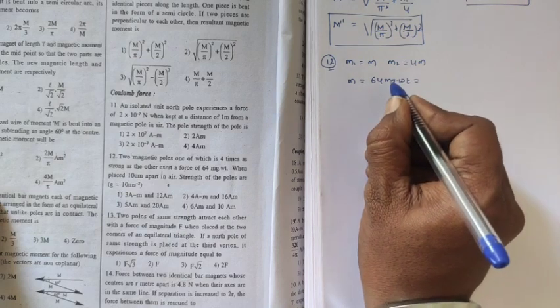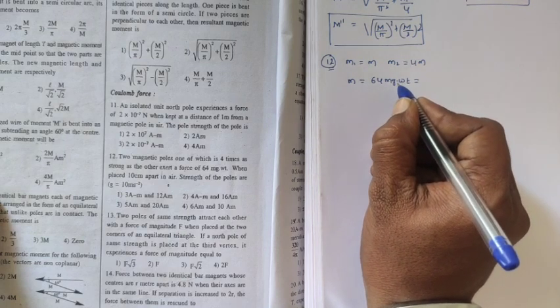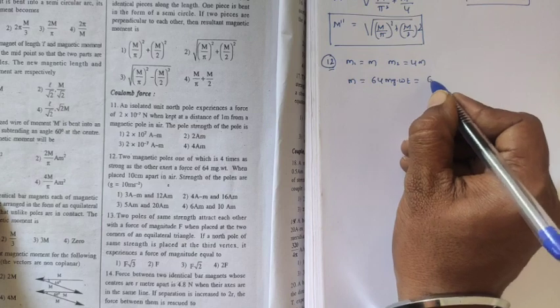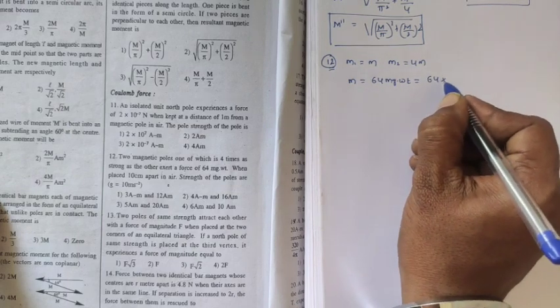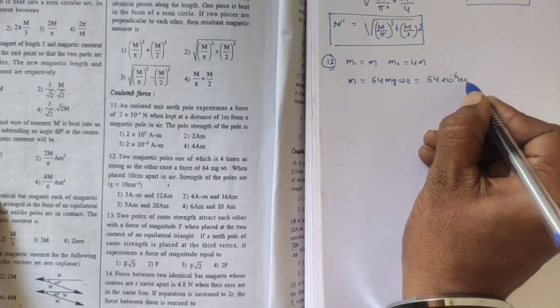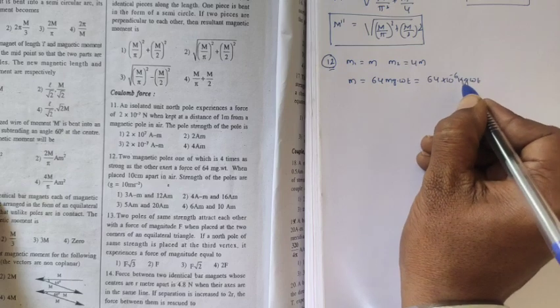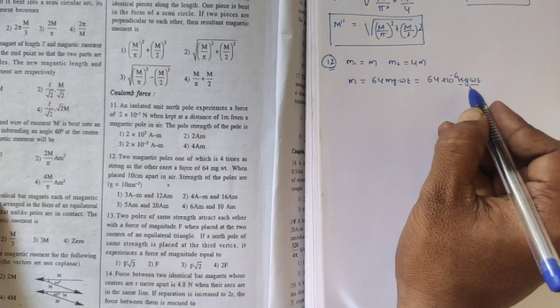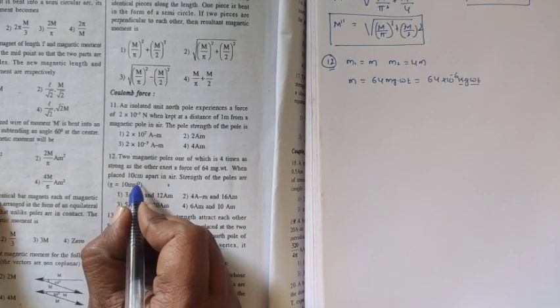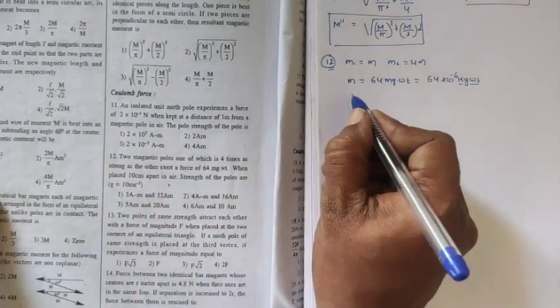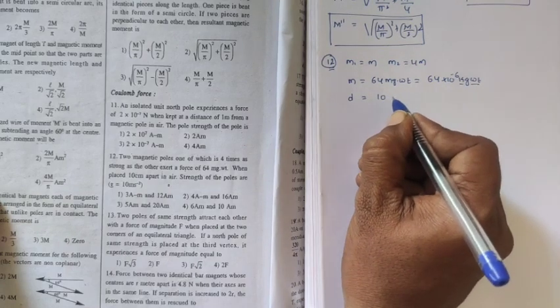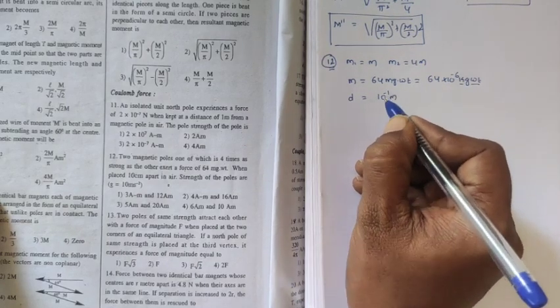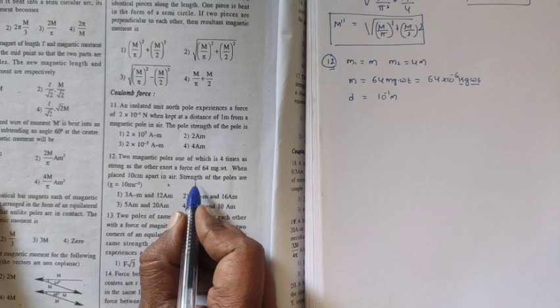Milli means 10 to the power of minus 3. Gram, how to convert into kg? 10 to the power of minus 3. So 64 milligram weight I can rewrite as 64 into 10 to the power of minus 6 kg weight. I have written it like this, converting milligram weight into kg weight. When placed at a distance of 10 centimeter apart, that is 10 into 10 to the power of minus 2, or 10 to the power of minus 1 meter, right?